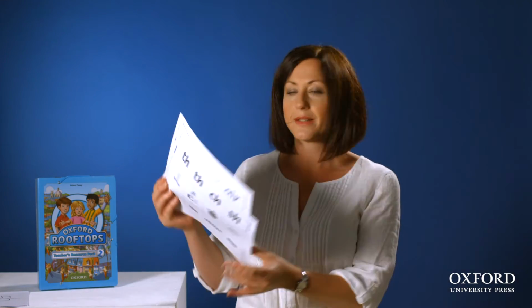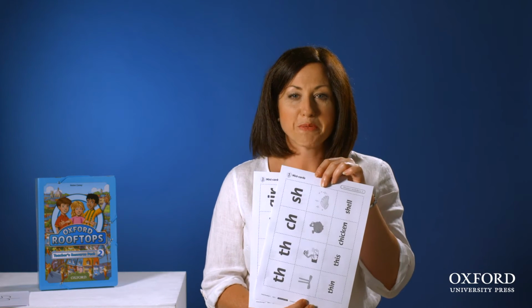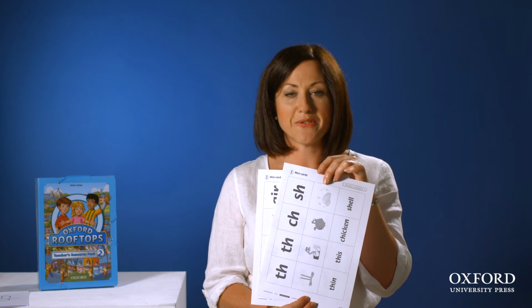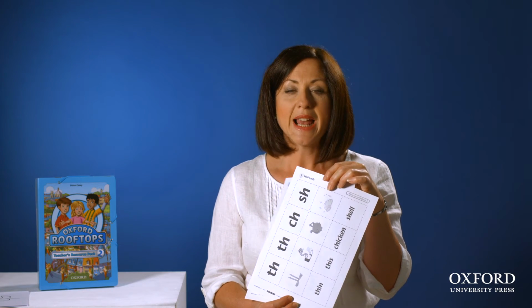These mini cards are very useful for practicing and reviewing phonemes. The children can use these to play simple games like Snap or Pairs, for example. You can use the reader in the classroom with the whole class, of course. You can grade the activity you do with it according to the children's level.